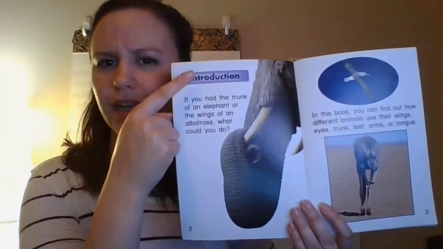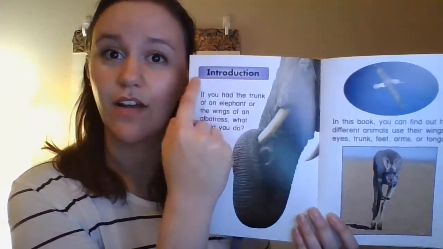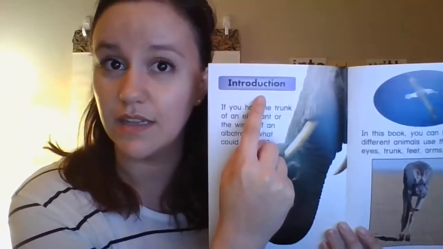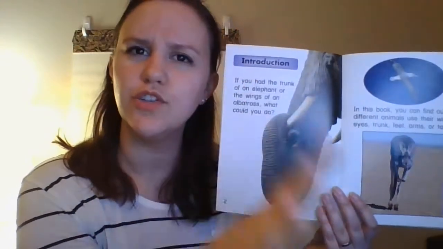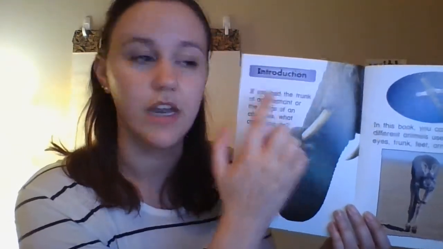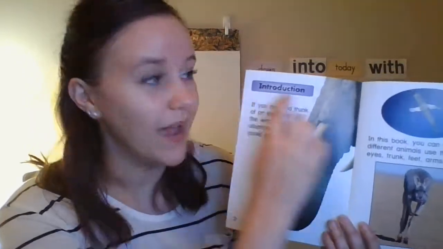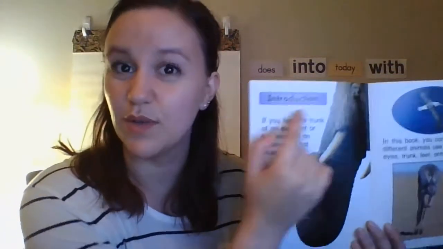Introduction. Now I know how to say introduction up here because this is the heading on this page. The heading in a nonfiction text is usually going to be either underlined or really big or in a different font somewhere up top when a new section of the book starts. So I know this is the heading because it's in its own box.